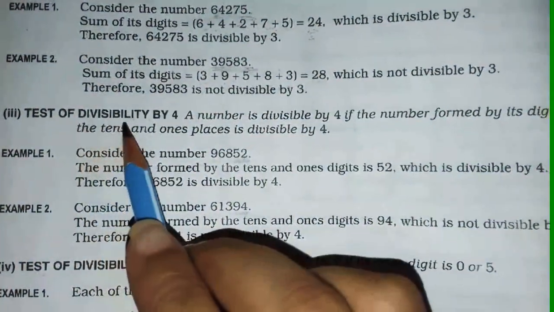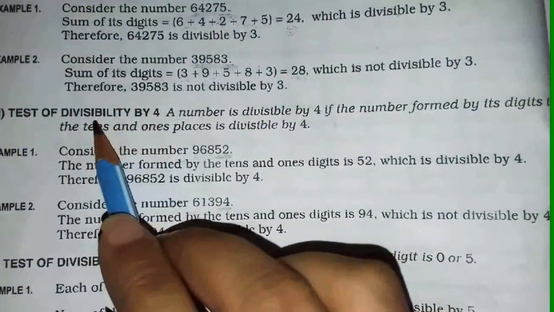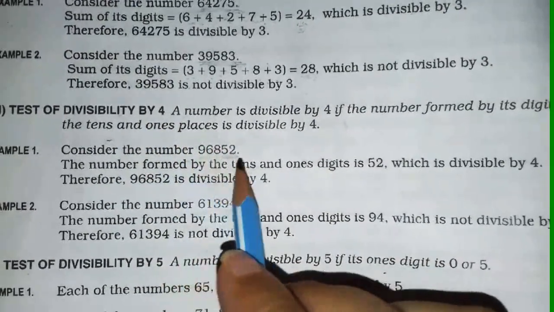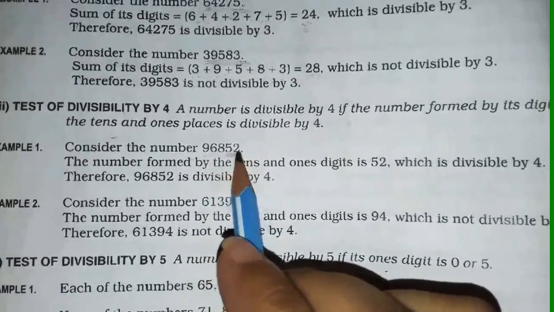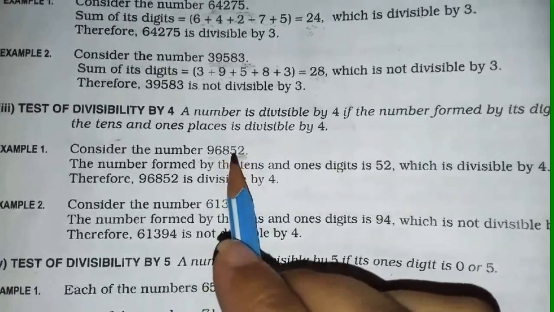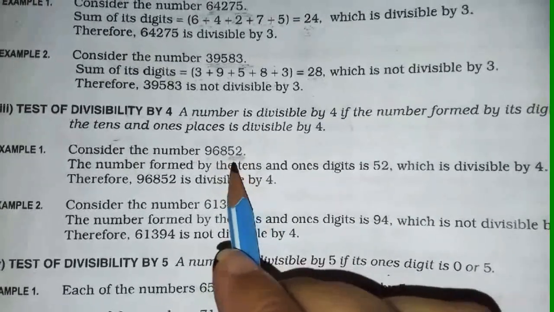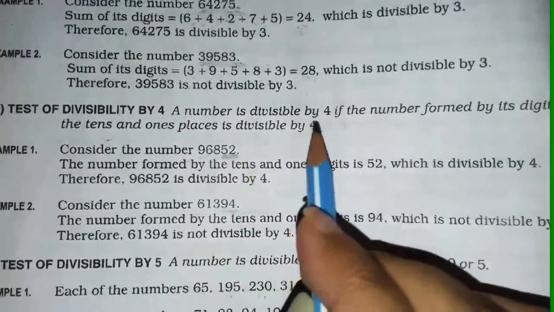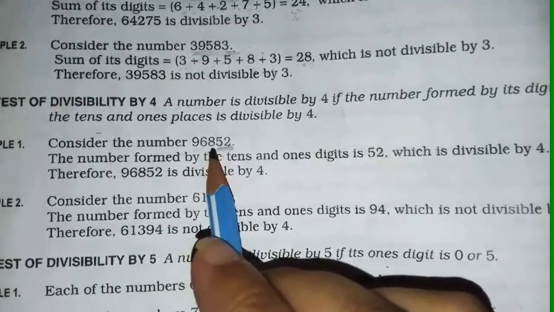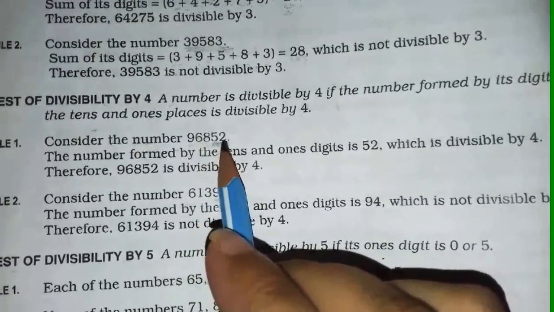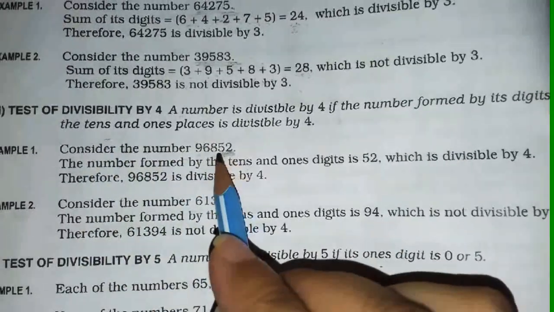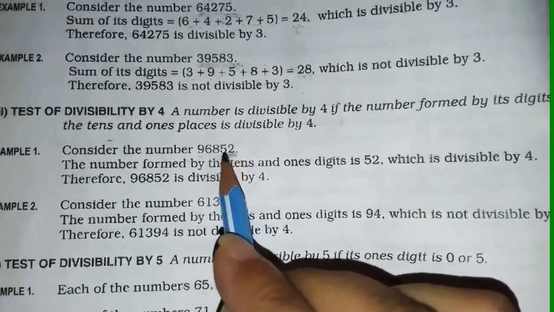Next, the test of divisibility by 4. Divisibility by 4 says that the number formed by the last two digits, meaning the ones place and tens place, should be divisible by 4. For example, 96,852. Here the last two digits, the ones place and tens place, make 52.